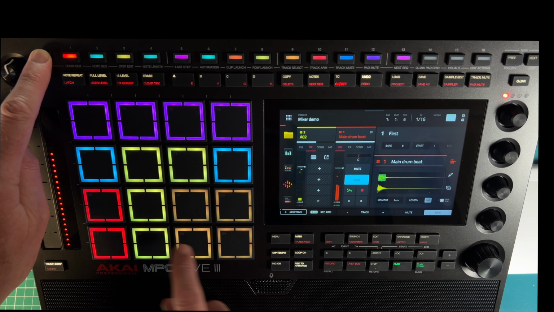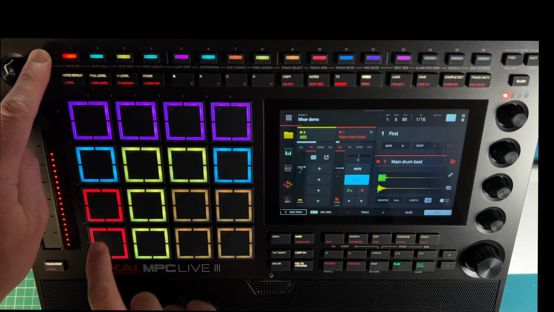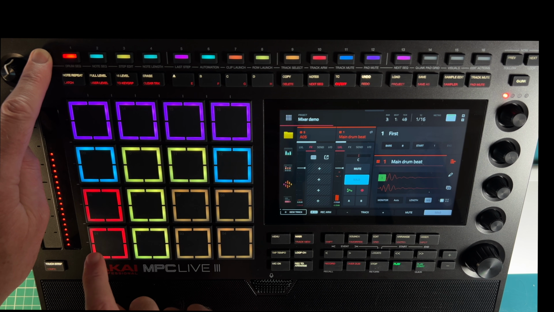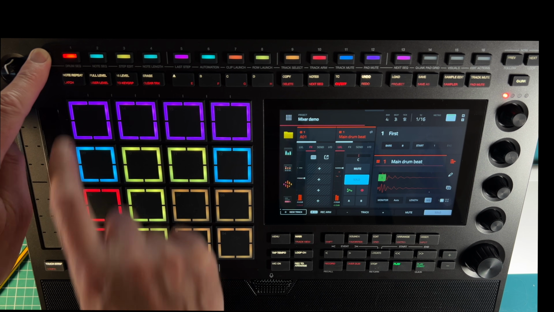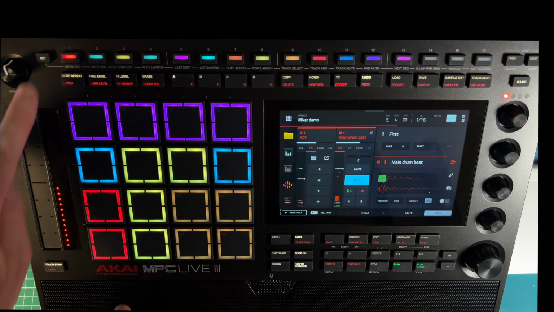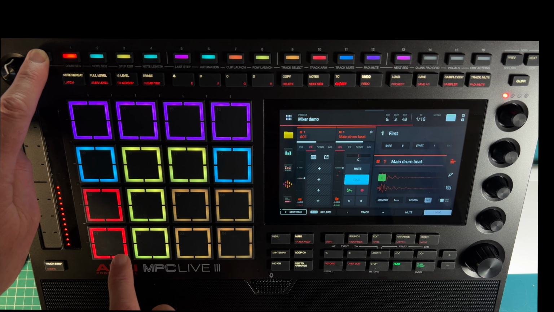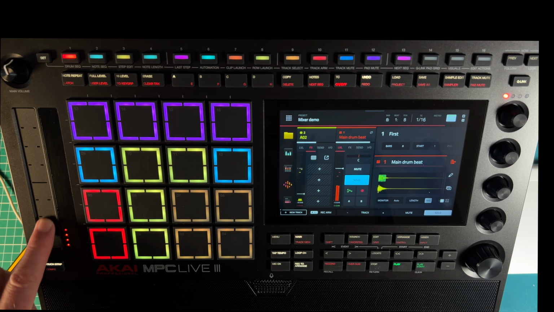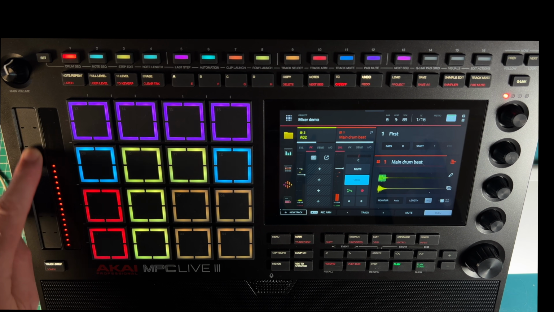Now if I want to silently choose a pad, I hold the set button down. So notice, I'm pressing the pad there, but you're not hearing it because I'm holding set. Whereas if I do this, you can hear it. So I hold set, press the pad, that chooses it silently, and now I can use the touch strip to turn it down. In this case it's the snare, going up and down.